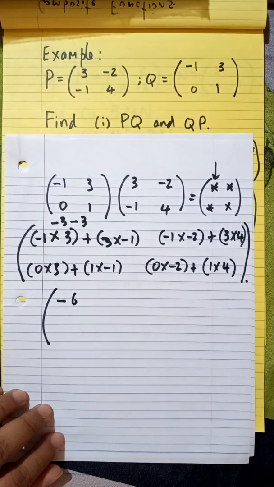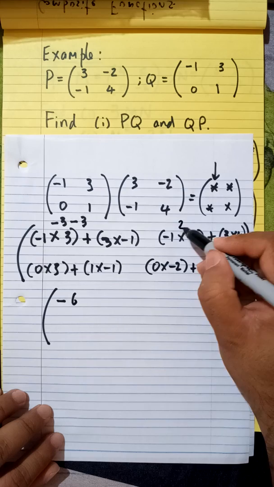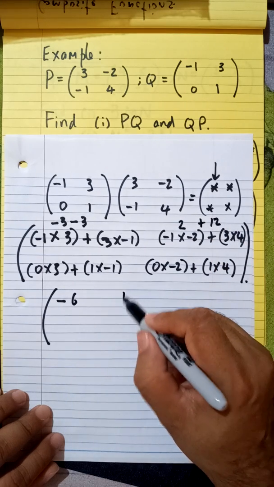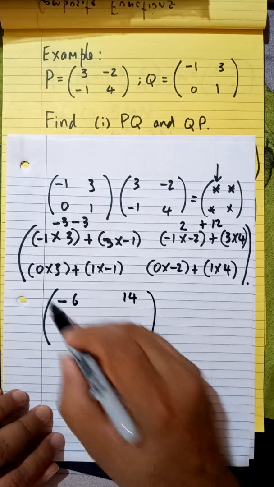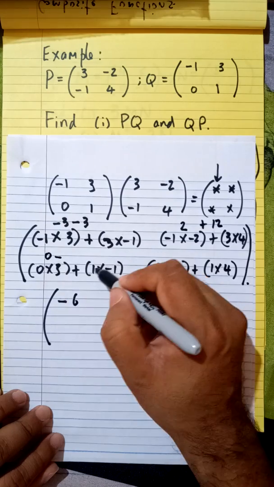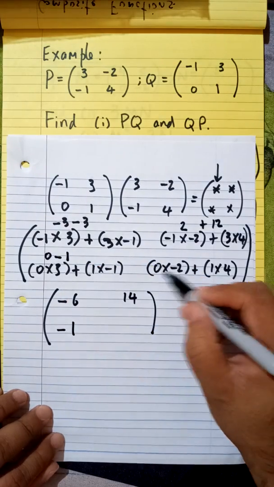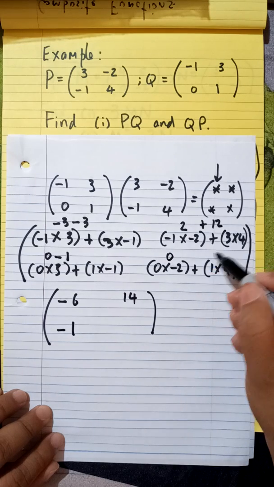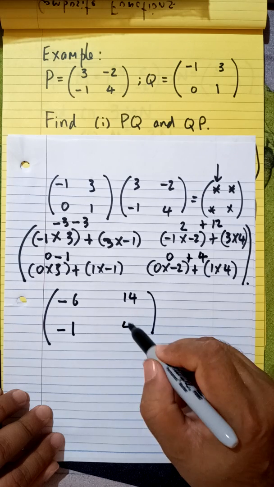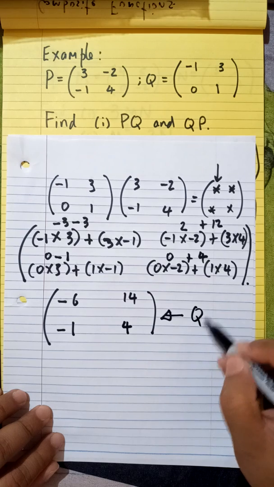All right, so negative and negative will give you a positive. 1 times 2, 2. 3 fours, 12. 2 plus 12, 14. 0 times 3, 0. Positive and a negative give you a negative. 1 times 1 is 1. 1 from 0 is negative 1. 0 times negative 2 is 0. 1 times 4 is 4. 0 plus 4 is 4. All right, so ladies and gentlemen, this is now QP.